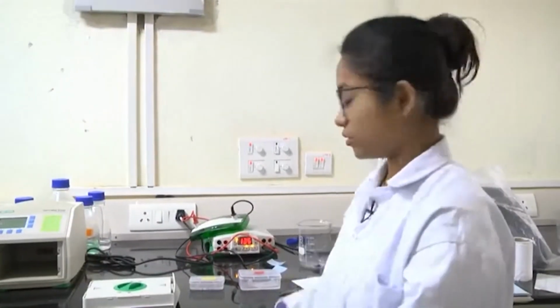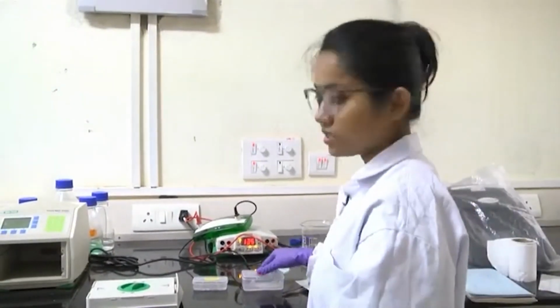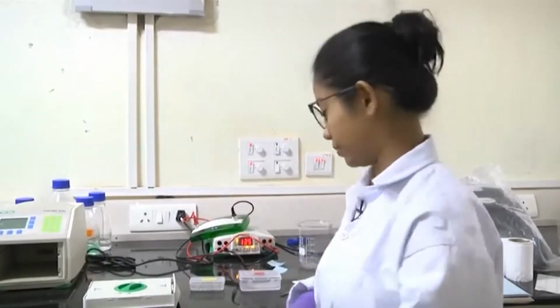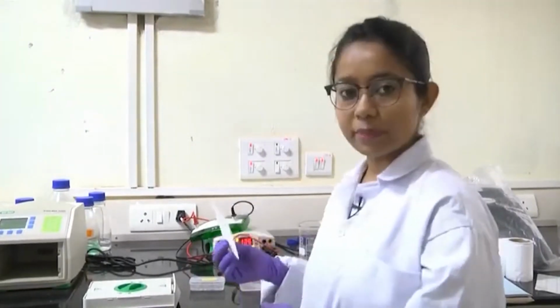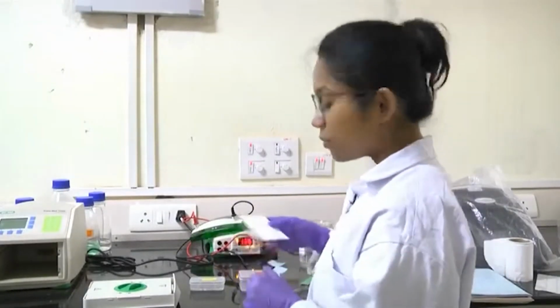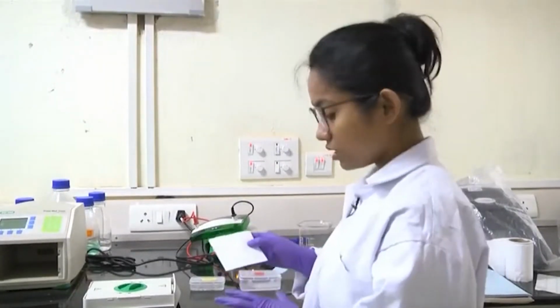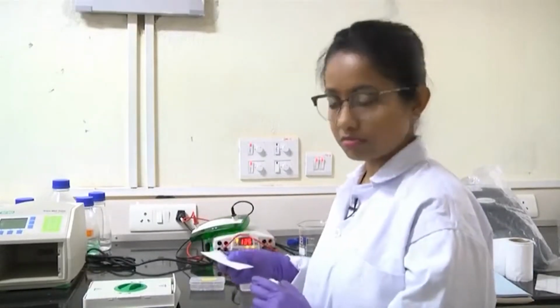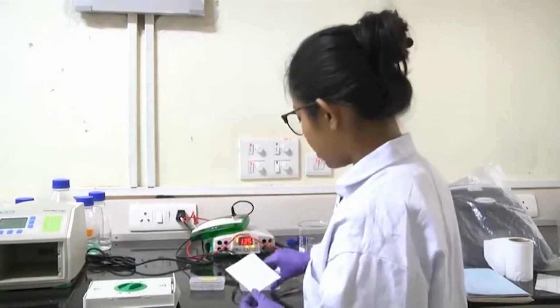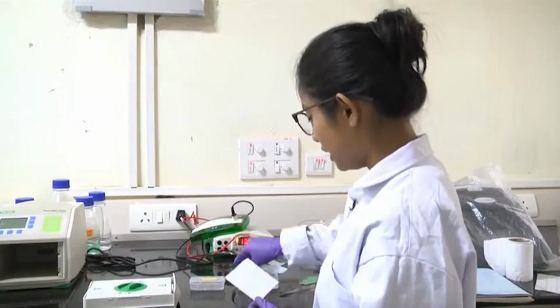Okay, so 15 minutes is over. Now our membrane and the gel are equilibrated enough in the transfer buffer. We also got this tissue paper, basically. These are blotting papers, and this is not normal general tissue paper. This is a high quality blotting paper, or Whatman blotting paper, and we will soak this blotting paper as well in the transfer buffer.